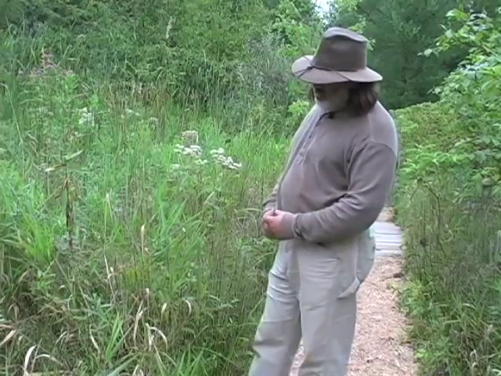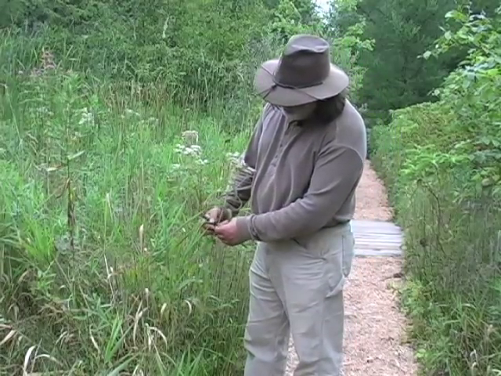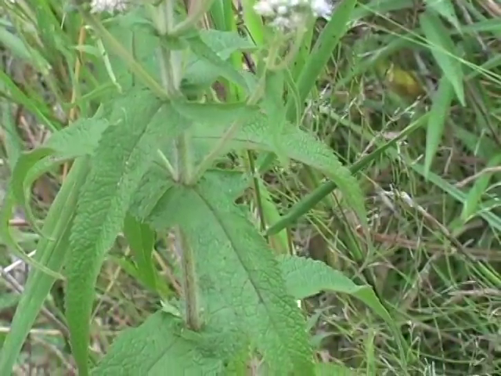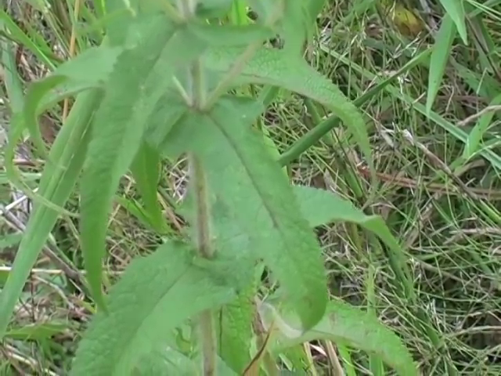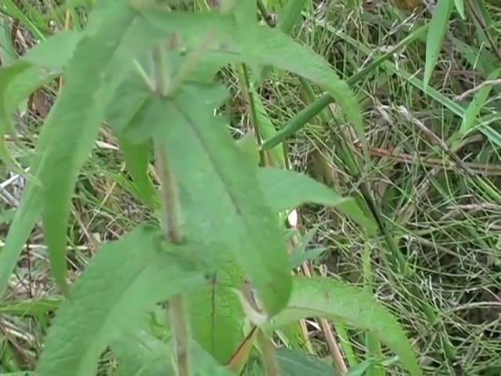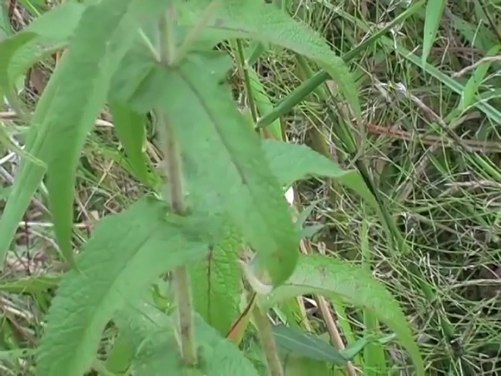It's also used for setting bones, the signature being the way the leaf wraps around the stalk. And also, I don't want to pick this nice one, but you could just snap the plant off very easily.